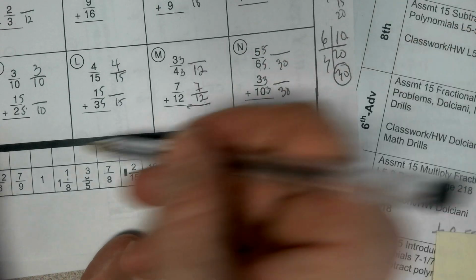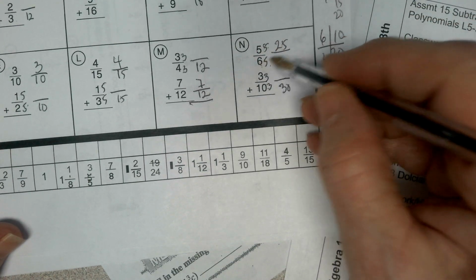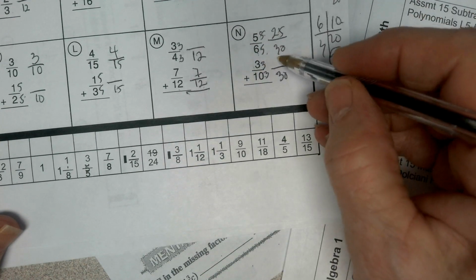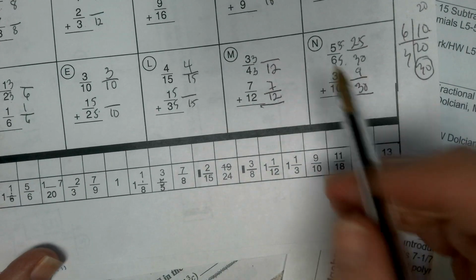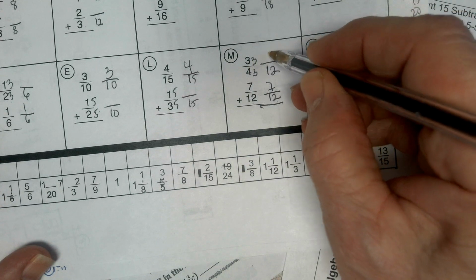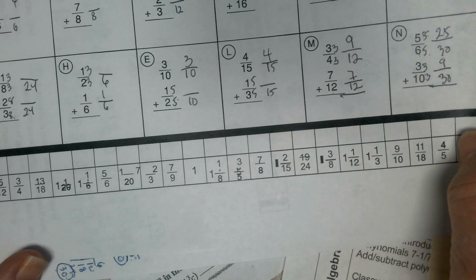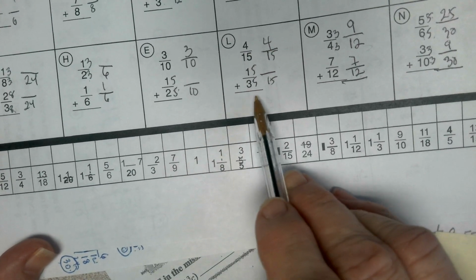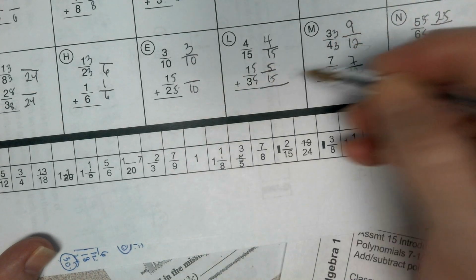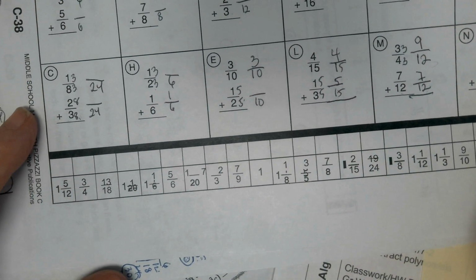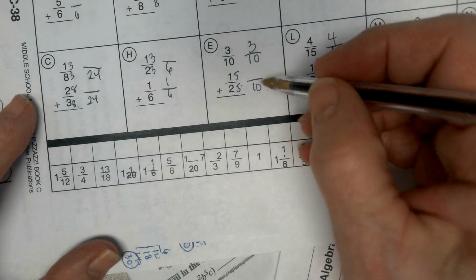So now we're going to start here and go backwards and get all our new numbers. So 5 times 5 is 25. 6 times 5 is 30. 3 times 3 is 9. And we'll come back and add in just a second. So this one, 3 times 3 is 9. And we've already got this one here. This one was 4 15ths. This one was 3 times 5 was 15. 1 times 5 is 5. This next one is 2 times 5 is 10. 1 times 5 is 5.